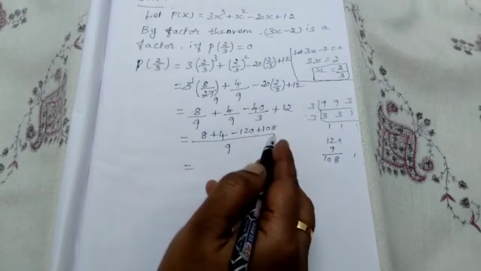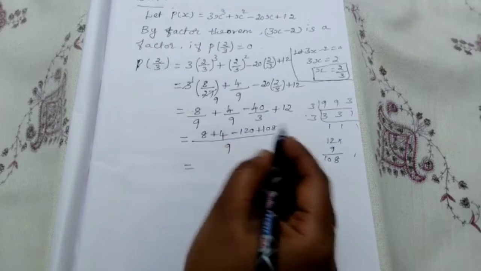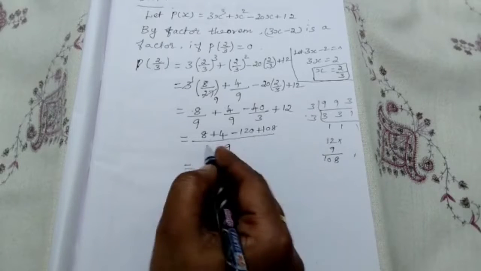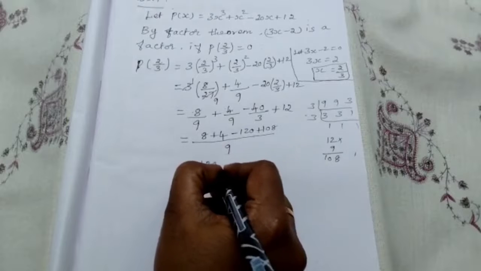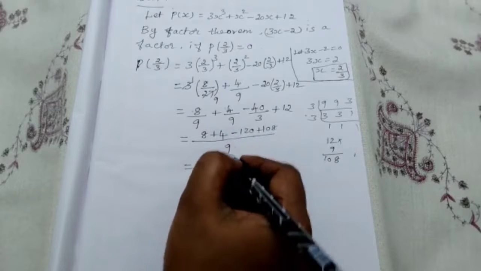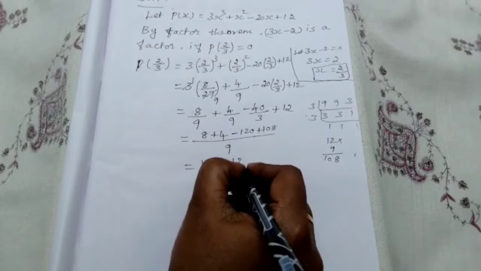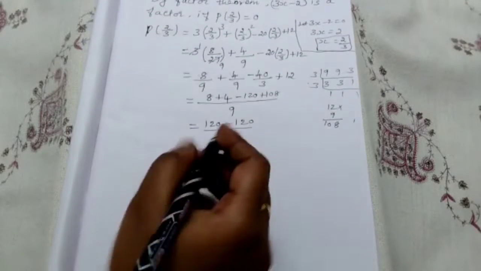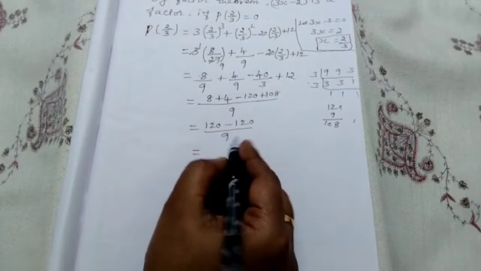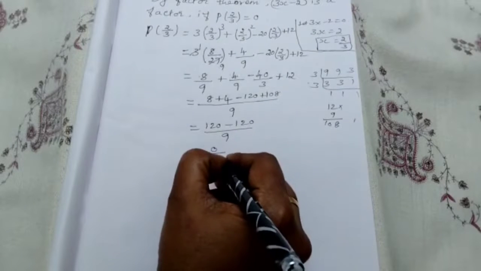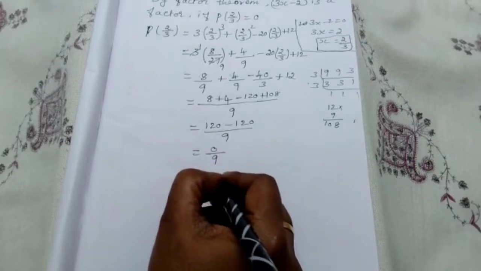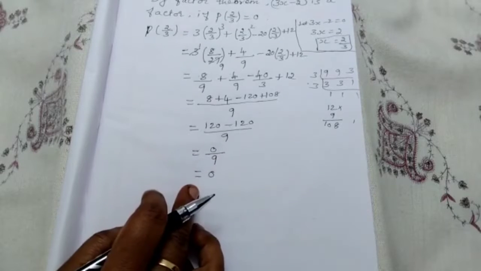Then equal to, first we have to add. Add means here 108 plus 120, sum we have to do, then afterwards we subtract. Minus 120 divided by 9. Then 120 minus 120 is 0. So it is 0 divided by 9. 0 divided by any number is what? 0. Do you get 0?